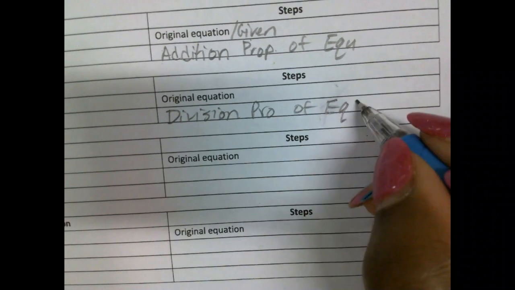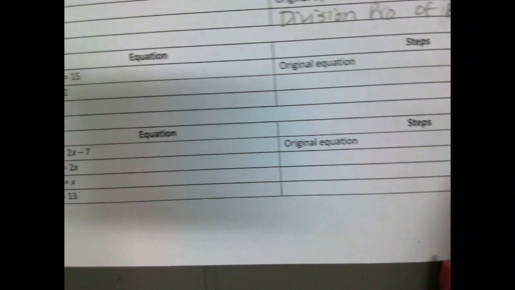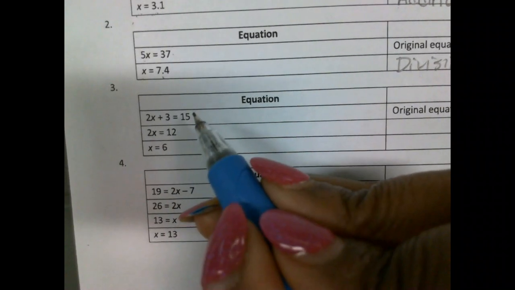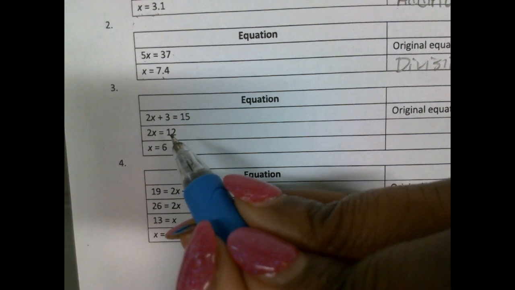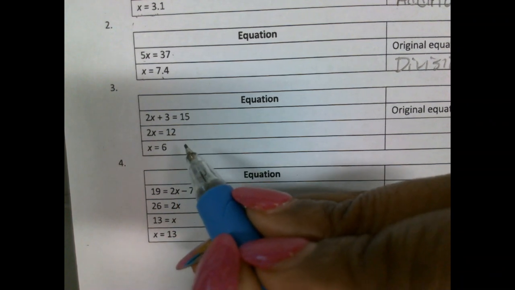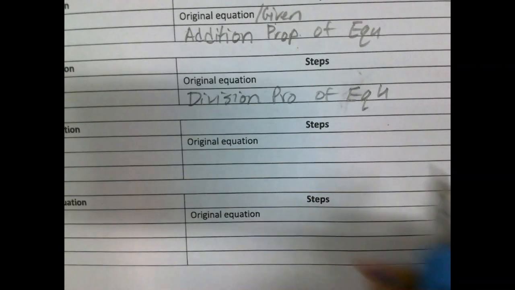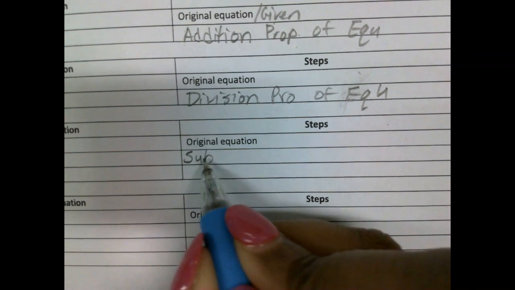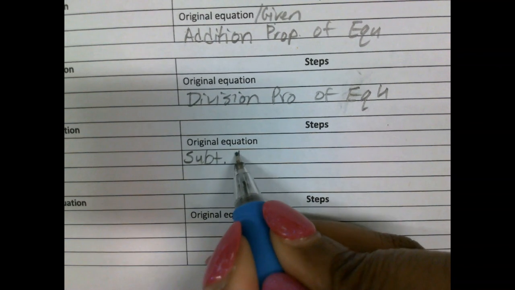All right, let's look at the next one. How do we get from here to here? What did they do to get from here to here? Yes, Joshua? They subtracted 3 on both sides. What property is that? Very good. Subtraction property of equality. And you can abbreviate subtraction that way if you like.